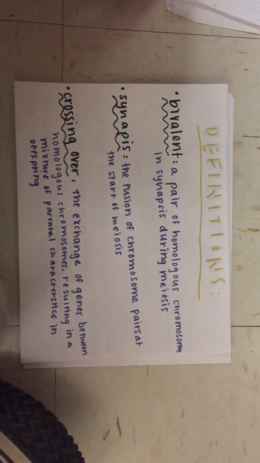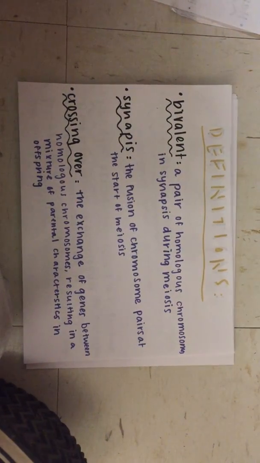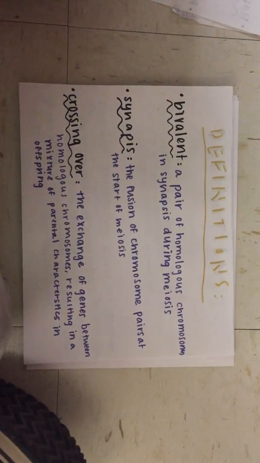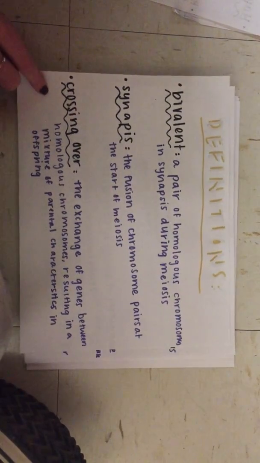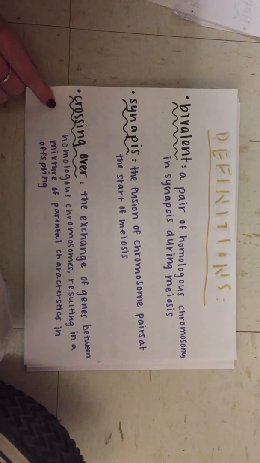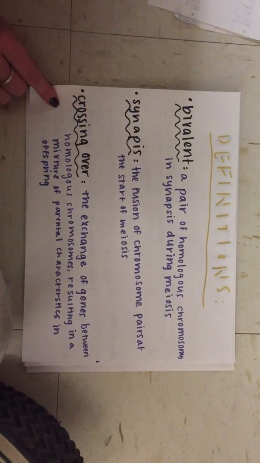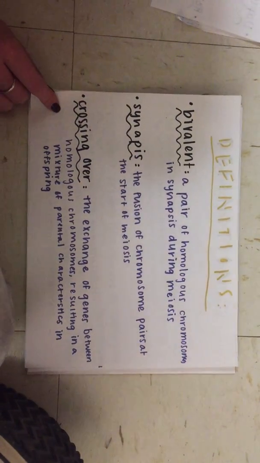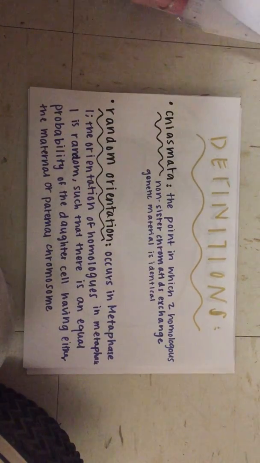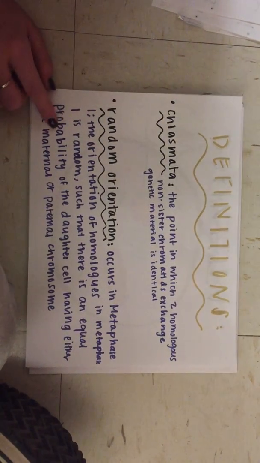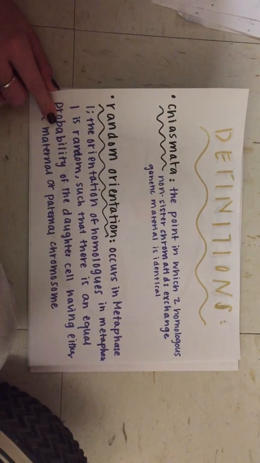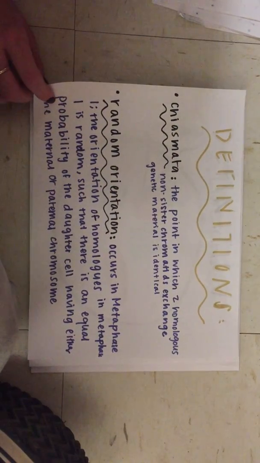Bivalent is a pair of homologous chromosomes. Synapsis is the fusion of chromosome pairs at the start of meiosis. Crossing over is the exchange of genes between homologous chromosomes, which results in a mixture of parental characteristics in offspring. Chiasmata is the point in which two homologous non-sister chromatids exchange genetic material.